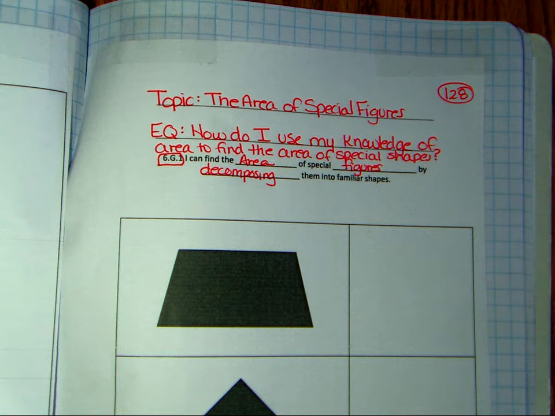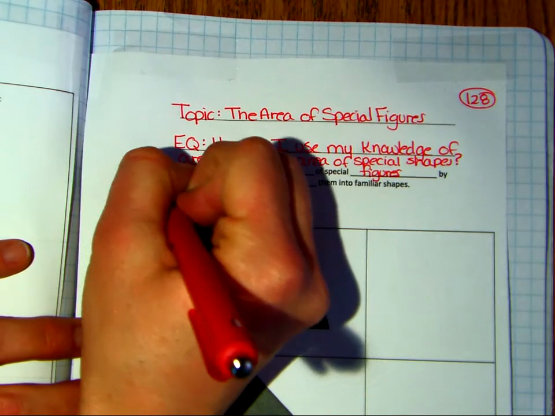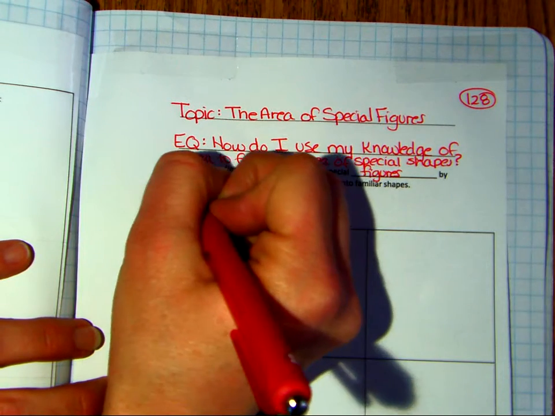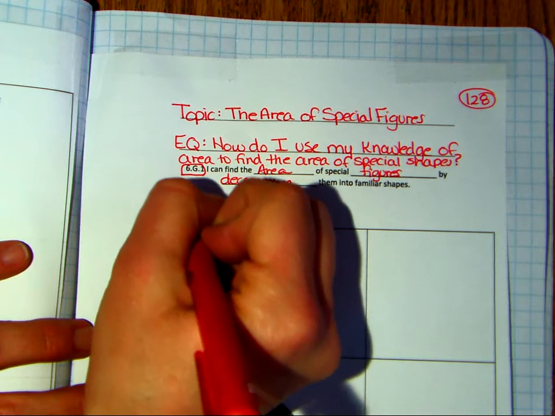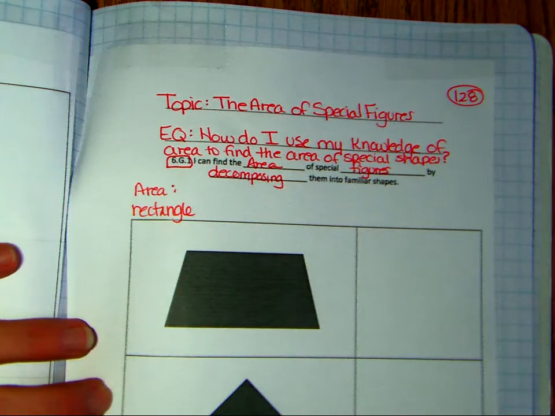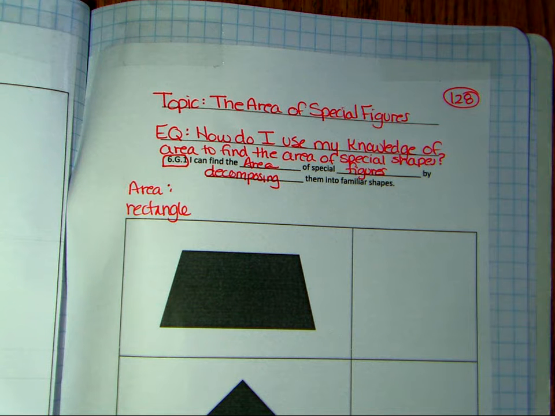Okay, so the first thing we need to write down is the formulas that we do know, for rectangles and triangles. So first, for a rectangle, can anyone with a quiet raised hand tell me what is the formula we use for a rectangle? Raise your hand. Angel?